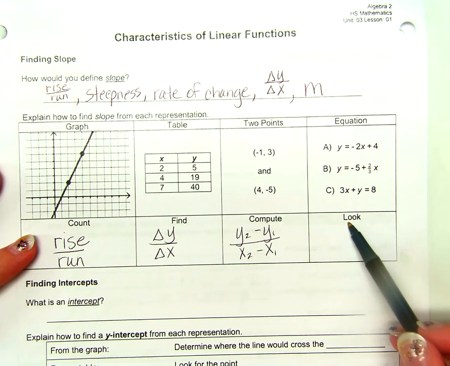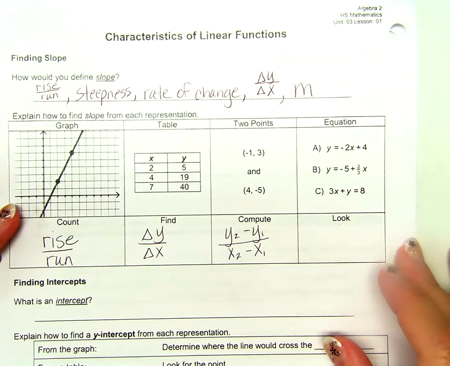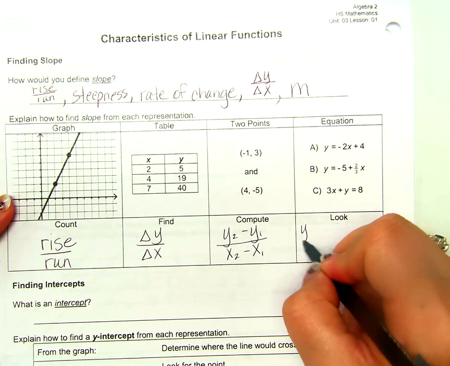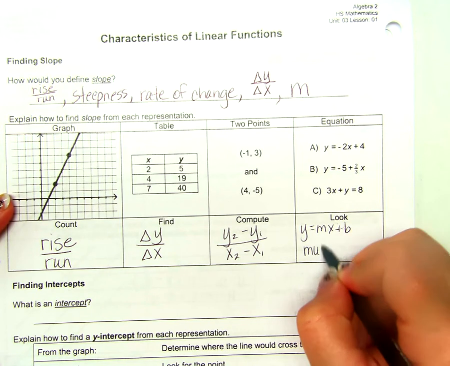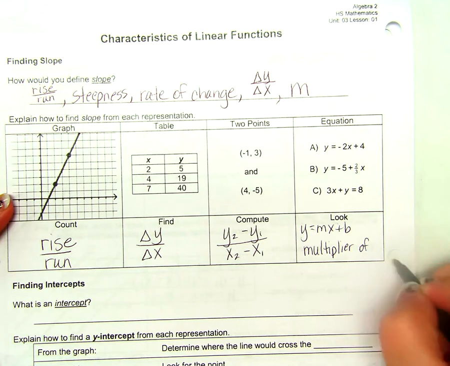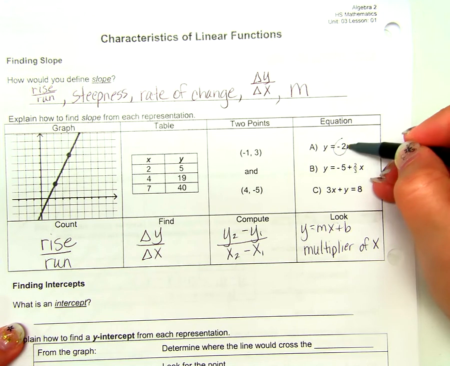How do you find slope? You look. What are you looking for? If it's in y equals mx plus b, we look for the multiplier of what? Of x. It's the multiplier of x. That's where the slope is. But that's only true if it's in slope-intercept form, correct? Okay. So in A, it's right here, -2, right?